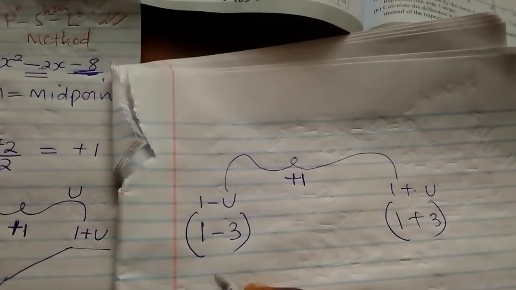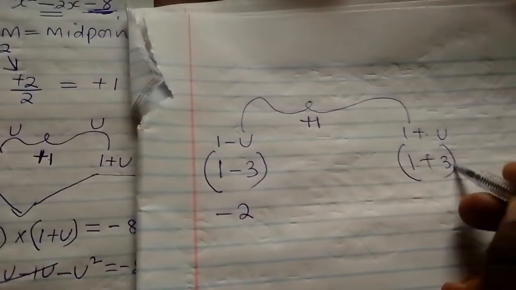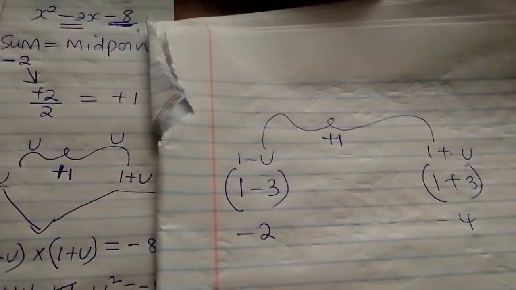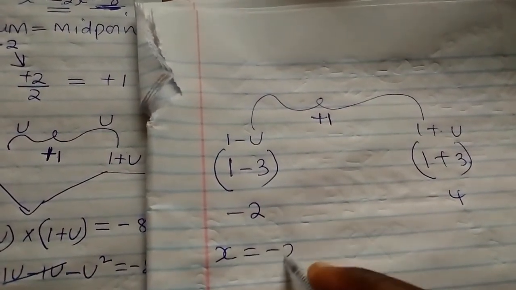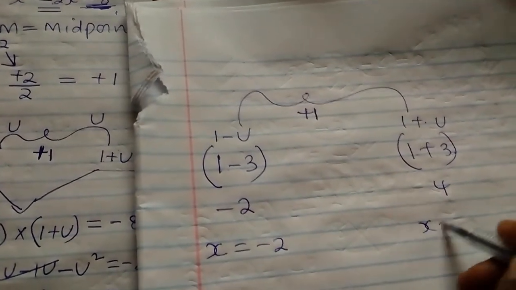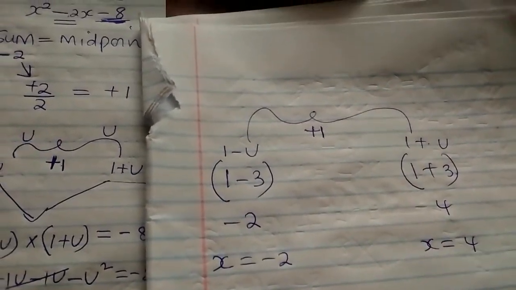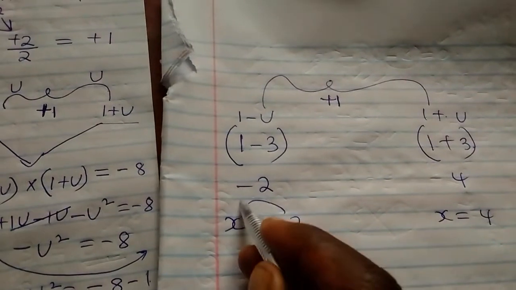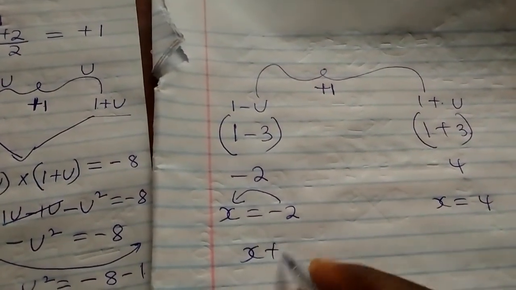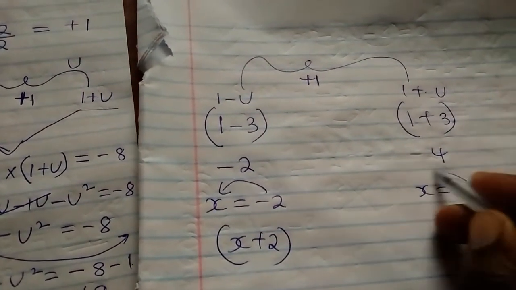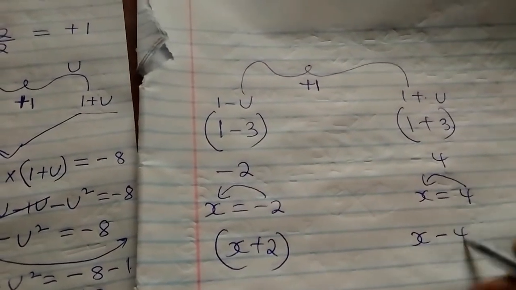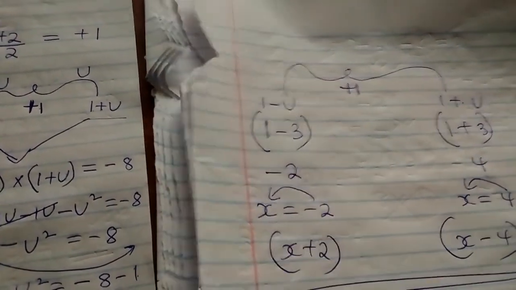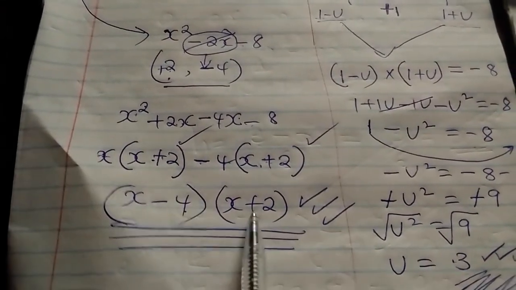So 1 minus 3 is negative 2. 1 plus 3 is 4. So I'll introduce x. I'll say x is equal to negative 2. Then x is equal to 4. What are actually my answers? This gets taken to this point. It becomes x plus 2. And this becomes x minus 4. They are the same answers that we got here. x minus 4, x plus 2.